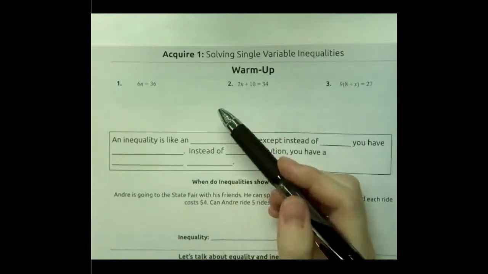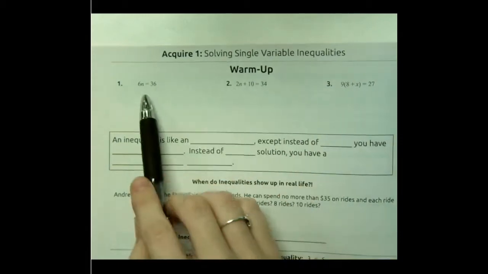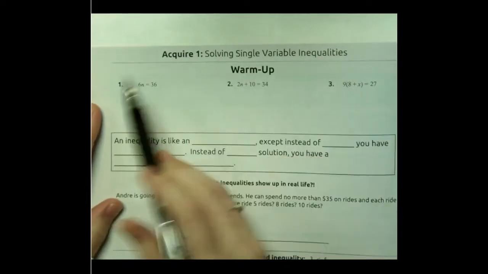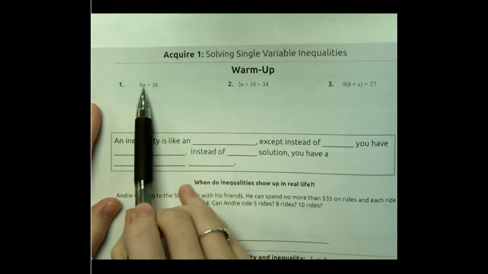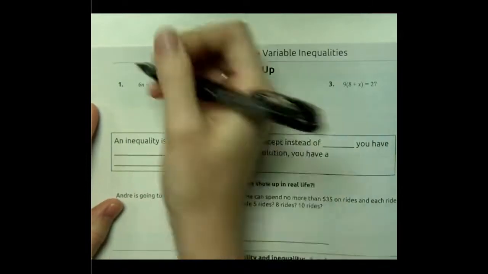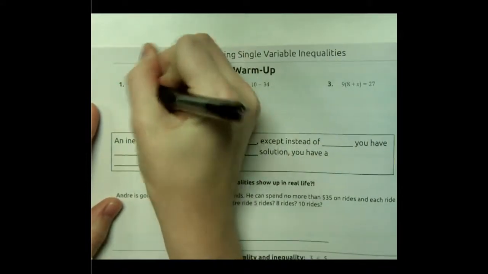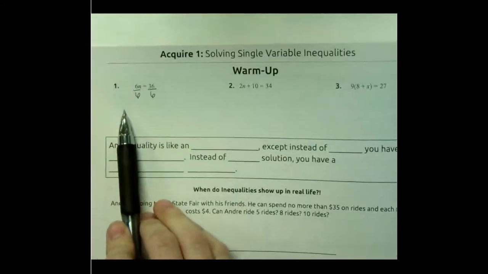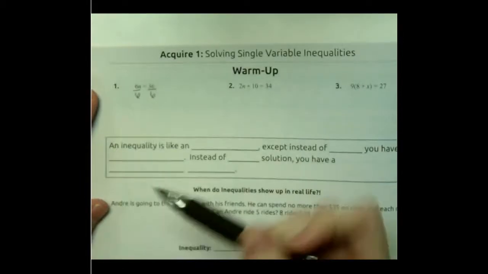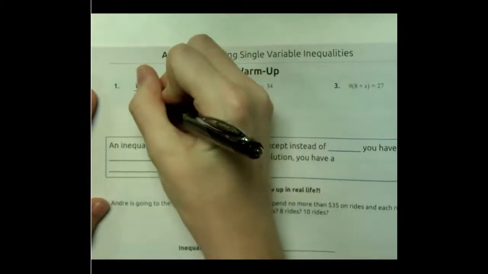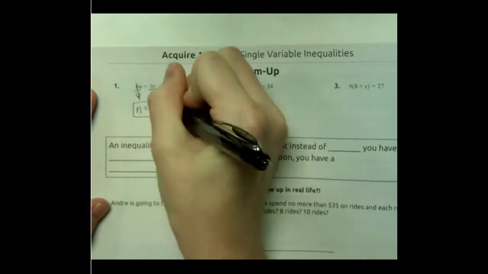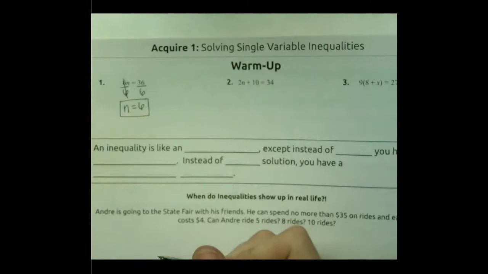So in the last unit, we solved equations with one variable. So let's just do a little review. Right now, this 6 and this n are being multiplied. The opposite or the inverse of multiplying is dividing. So I'm going to divide by 6 on both sides. When I take 6 and divide it by 6, that's a 1. So I've got n equals 6. I get one answer.